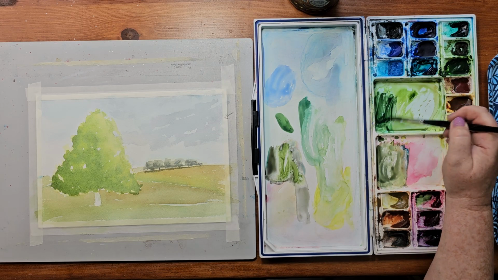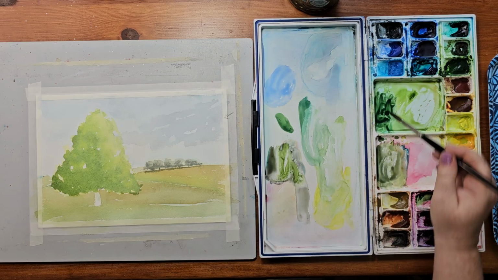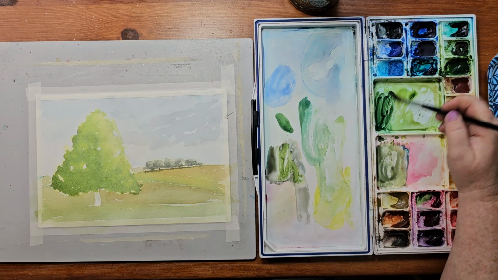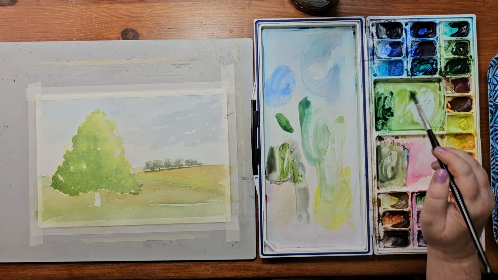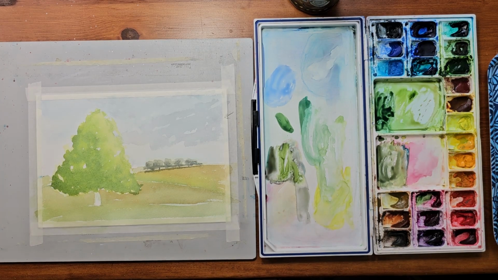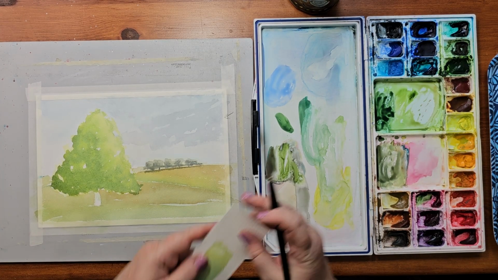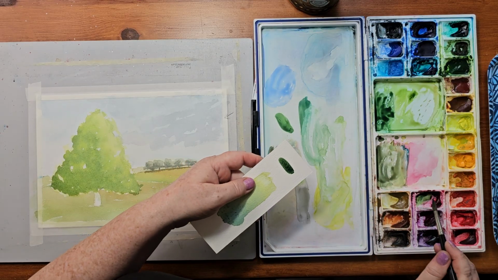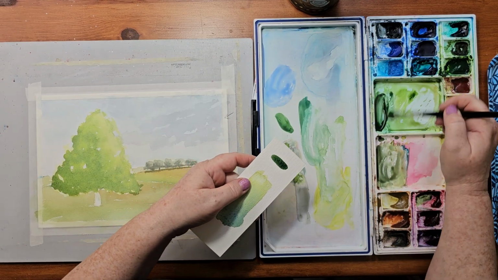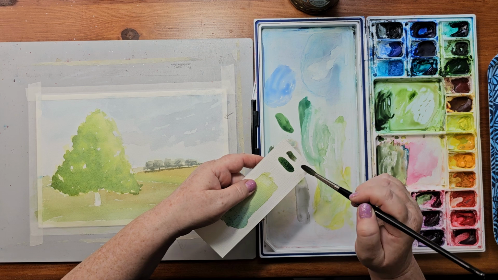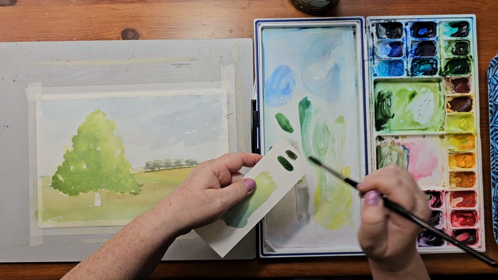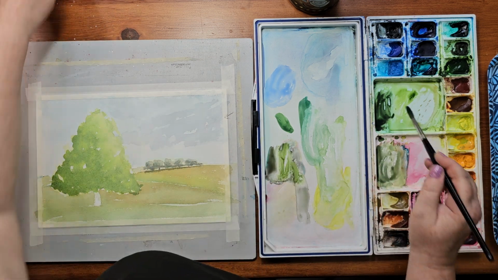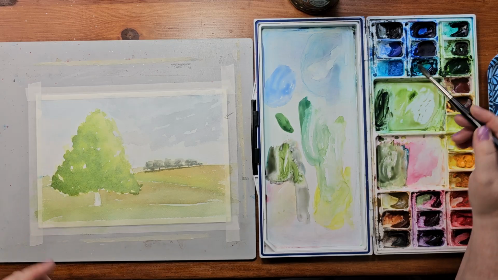And so I'm just going to add enough Quin Rose until I get to just the right kind of grayed out dark green that I want. And I'm pretty happy with that. If I wanted to test it, I could grab that little piece of paper just to give it a quick test. Oh, I love that. That's really beautiful. But I think I might want just a touch more pink. Yep, see how that gives it a bit more grayish undertone? That pink neutralizes things.